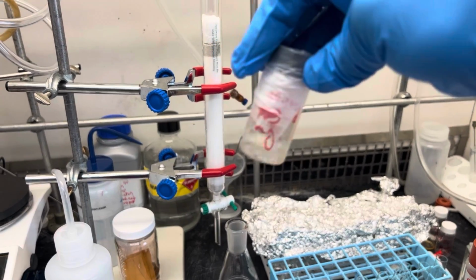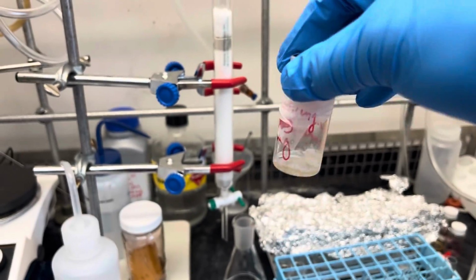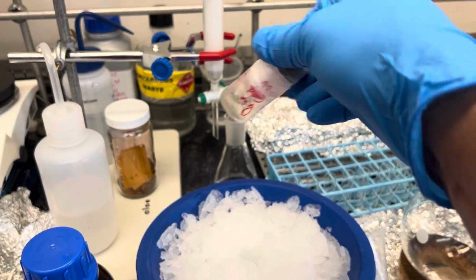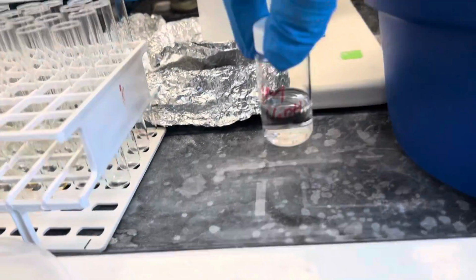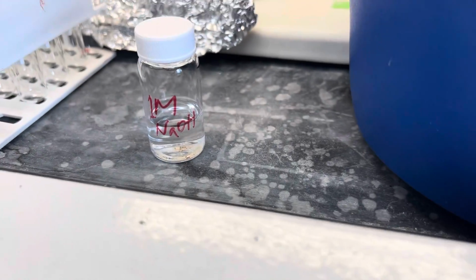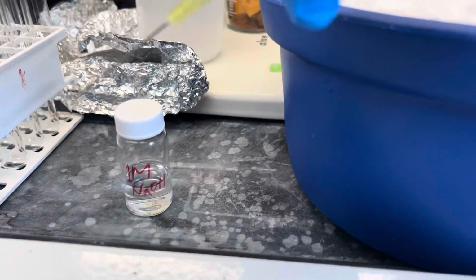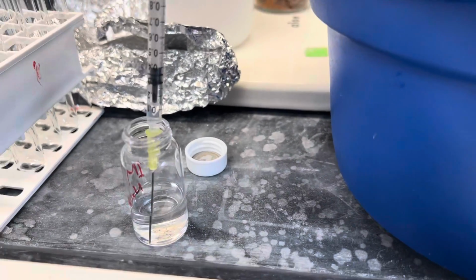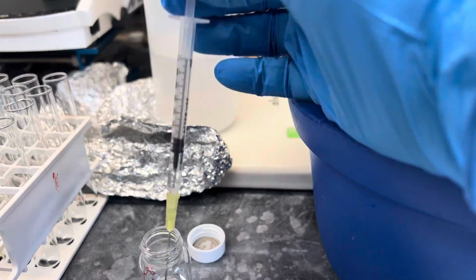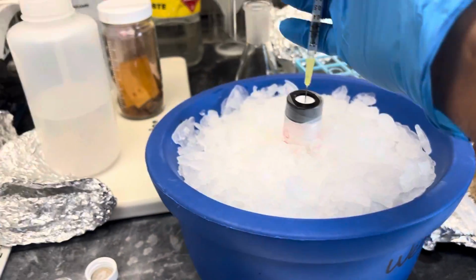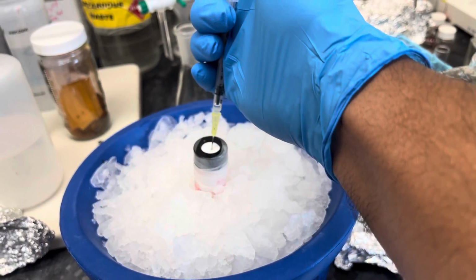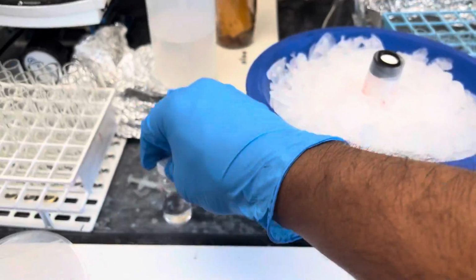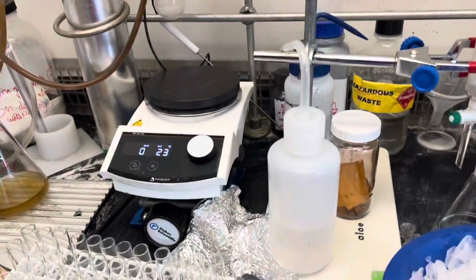Once it is dissolved, I will put it back in the ice. Then I'll take 1 molar sodium hydroxide solution, pre-made, which I made before. This scale is around 100 milligram scale, so I'm going to use 0.1 milliliter or 100 microliter of the 1 molar aqueous sodium hydroxide solution, and I will add it while the vial is in the ice. After addition of sodium hydroxide, I'll keep stirring overnight at 0 degrees Celsius.